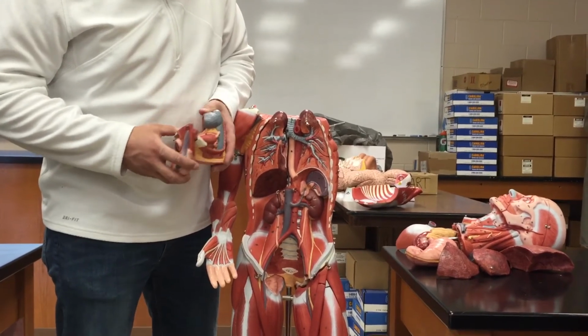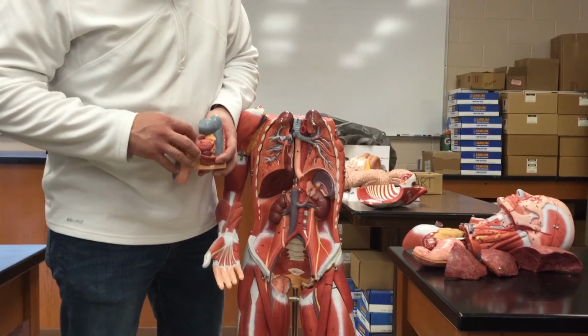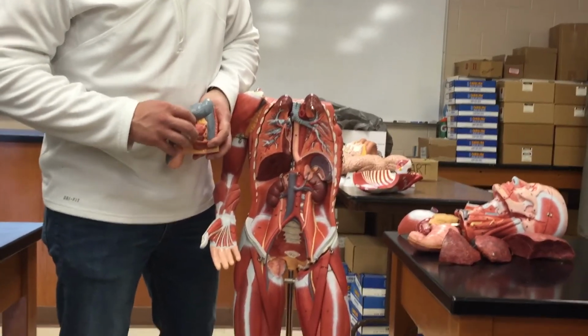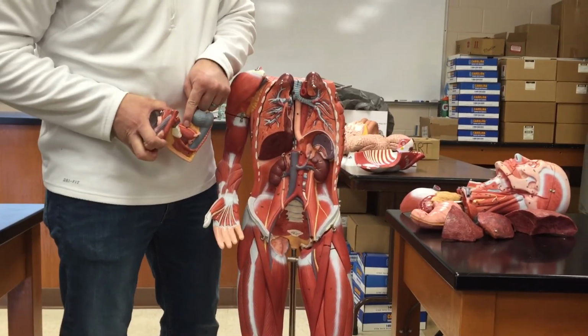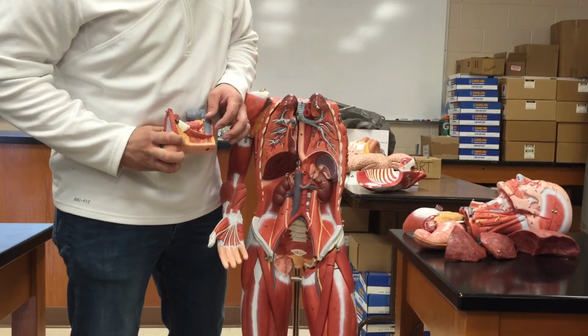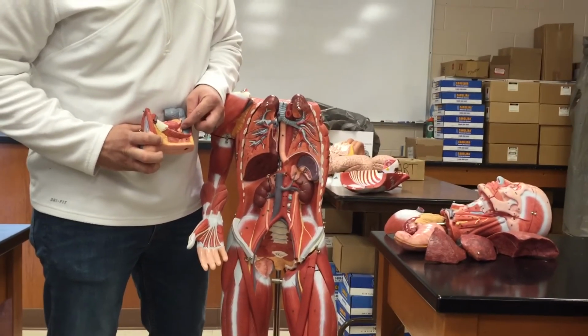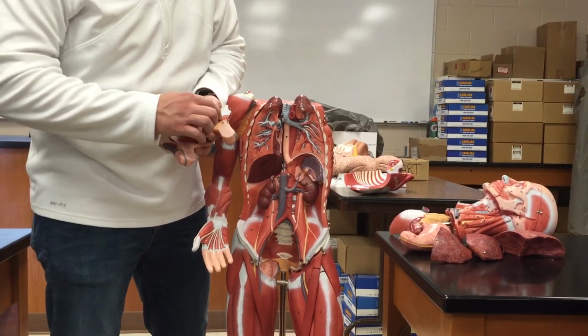Okay. Now, bringing the sperm up into the body cavity through the inguinal canal is the vas deferens, which is what this little tube is. We're circling around the bladder, and along with secretions from the seminal vesicle, dump into the beginning of the urethra.